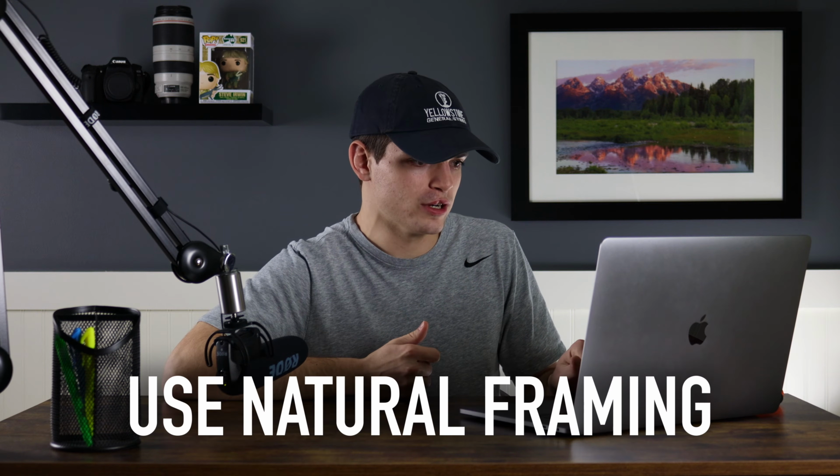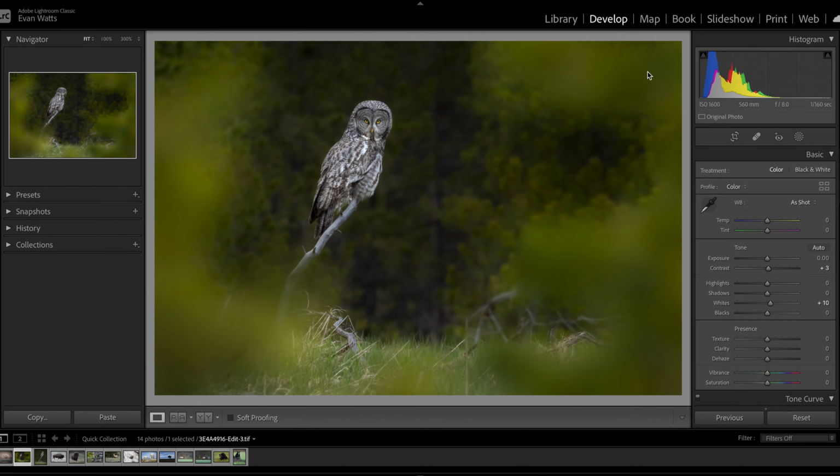And here's a little bonus tip for you. If you want to simplify the environment even further and really push the viewer's eye in towards the subject, you can use natural framing like this. As you can see here, I have shot between 2 pine trees that were very close together here and kind of placed the owl in between those 2 pine trees.